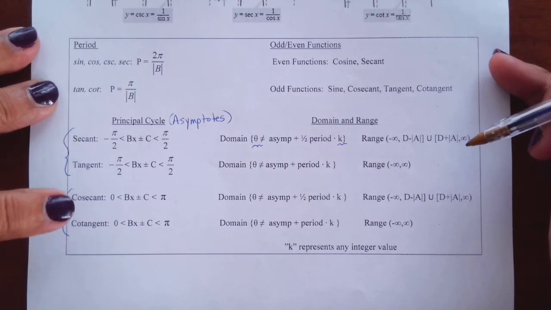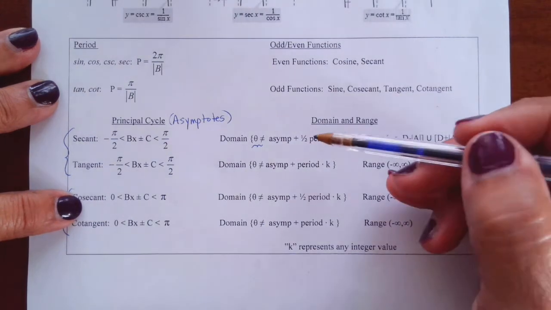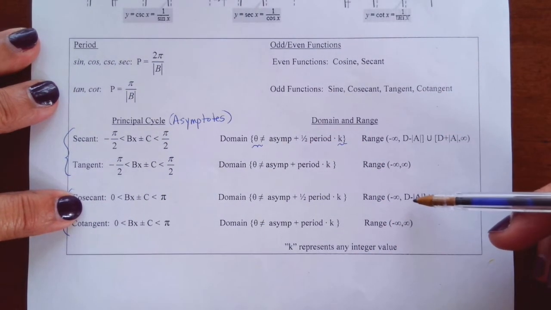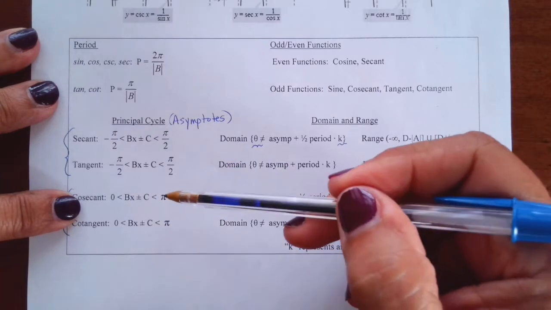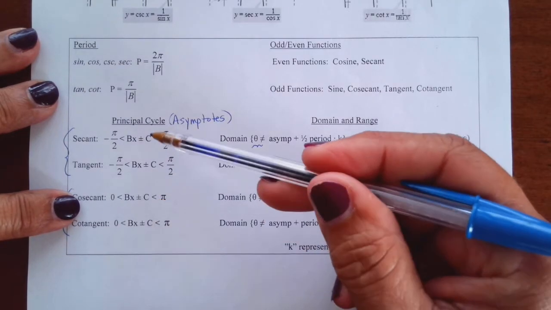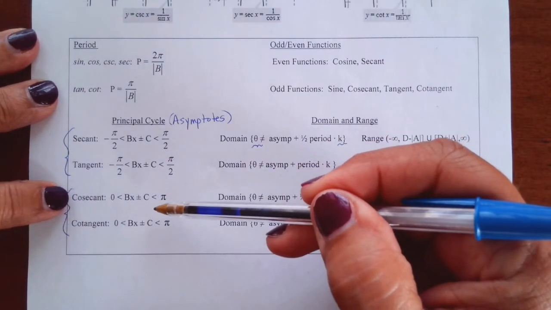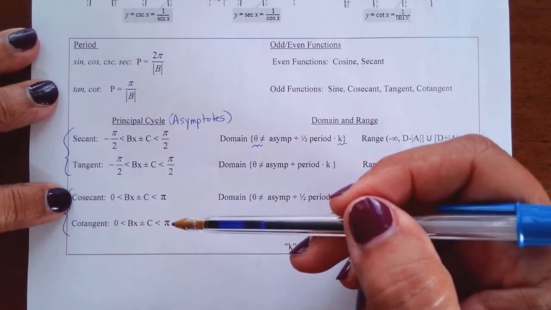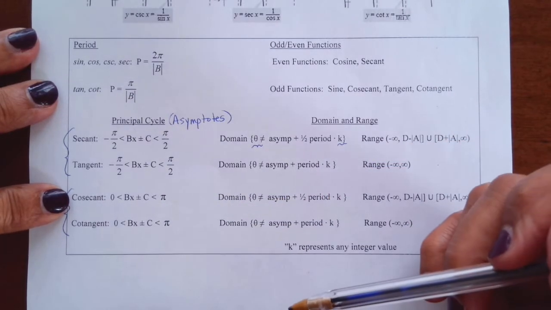So for secant and for cosecant, you'll notice that the domain is the same and the range is the same, okay? But they are not the same as far as finding the principal cycle or the asymptotes. So some things are the same and some things are not the same. It depends on what you're looking for.